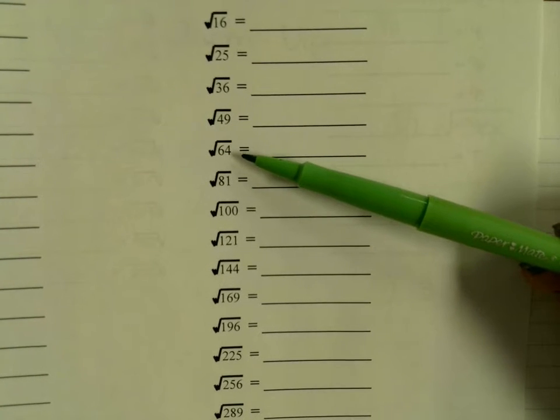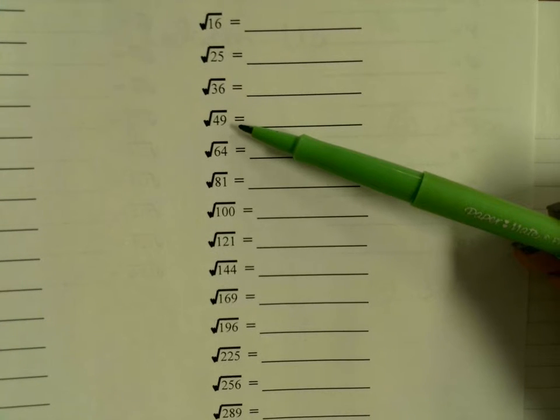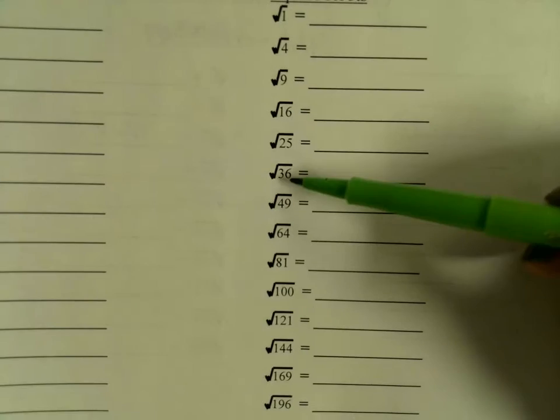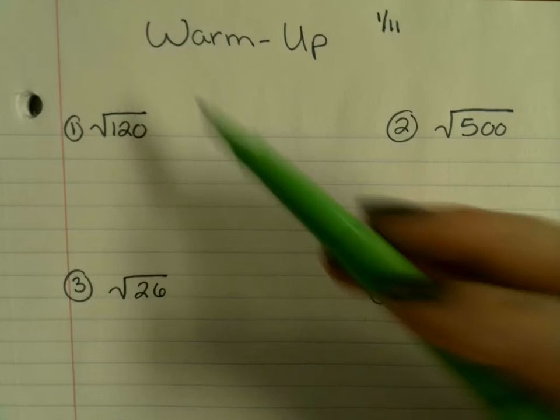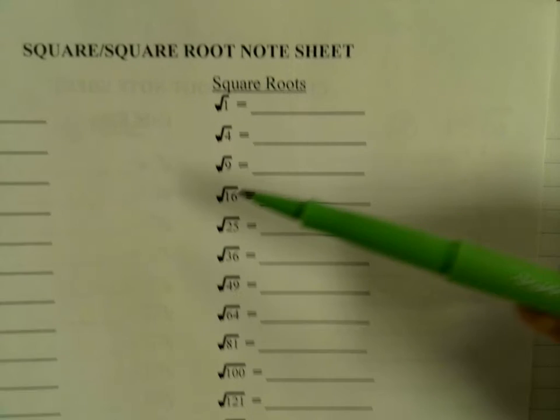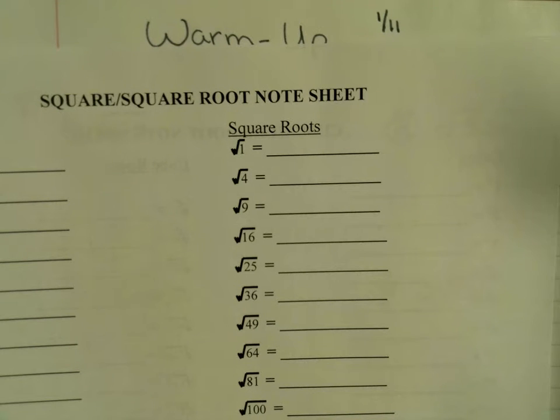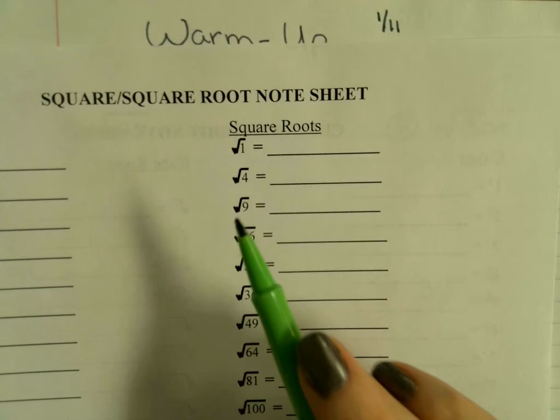So then we're going to work backward and say, okay, can it be divided by 49? Can 120 be divided by 49? Yes or no? No. Okay, what about 36? Can it be divided by 36? No. What about 25? No. When we keep working backward, we're going to find that the largest perfect square that can go into it is going to be 4. 4 is the largest perfect square.